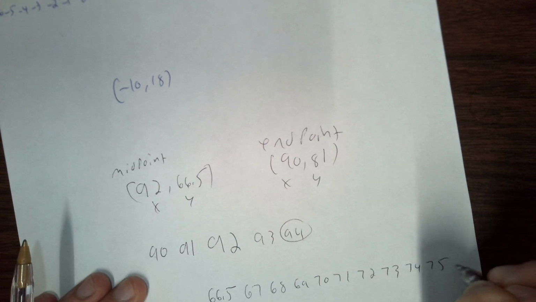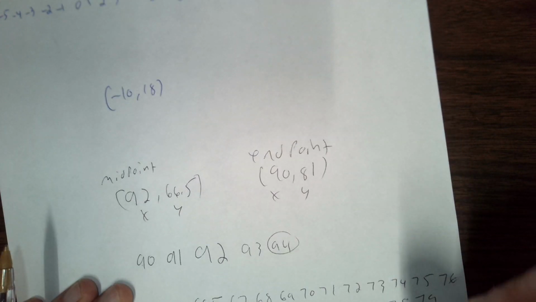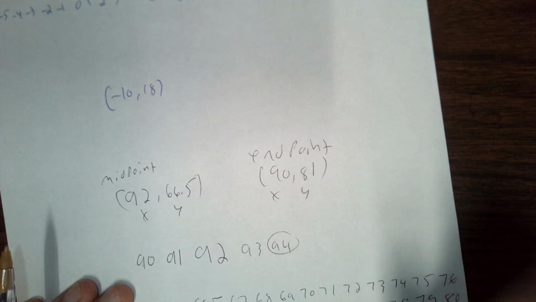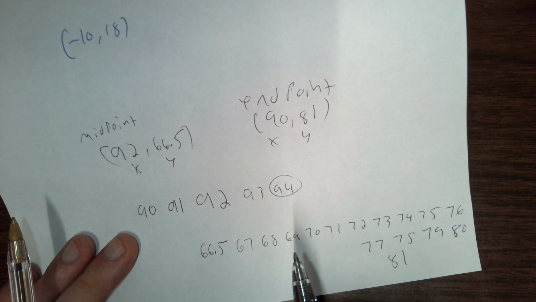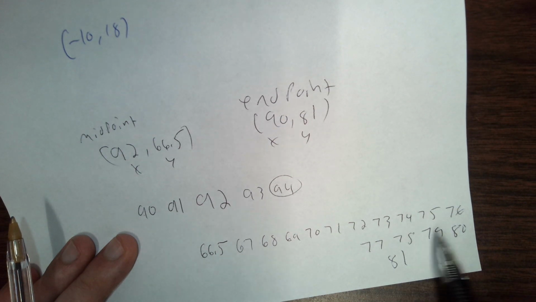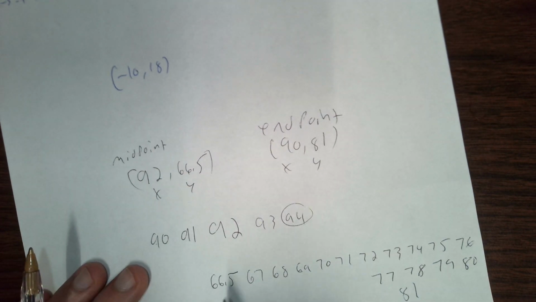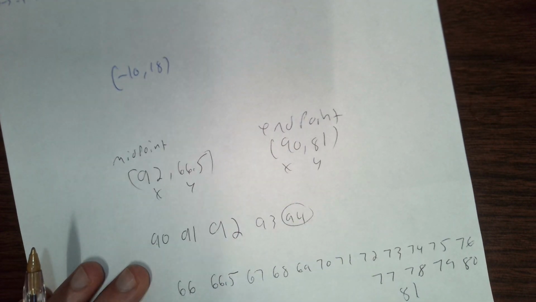74, 75, 76, 77, 78, 79, 80, 81. Now I've got to make sure I count the numbers right here. So 1, 2, 3, 4, 5, 6, 7, 8, 9, 10, 11, 12, 13, 14, 15 numbers. So remember, before 66 and a half is going to be 66.